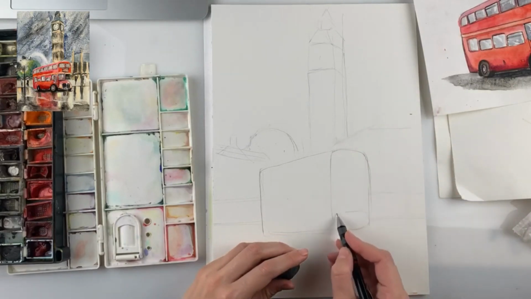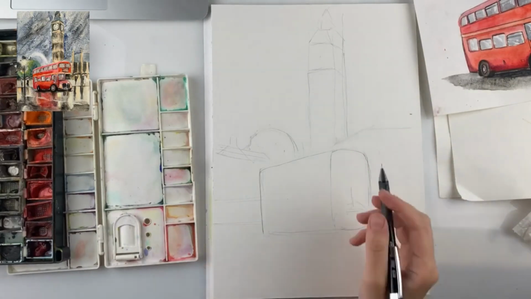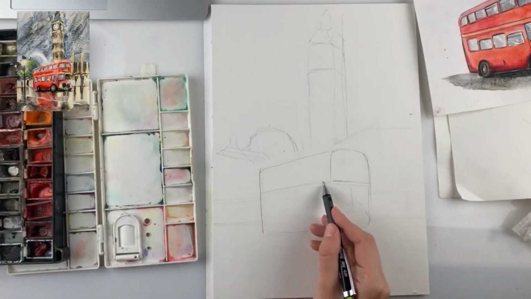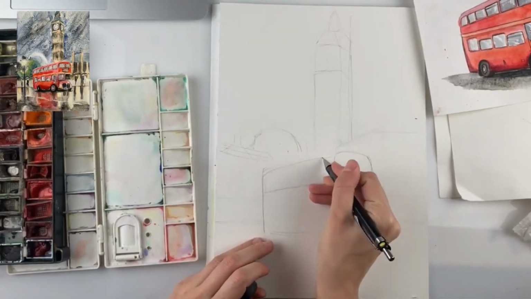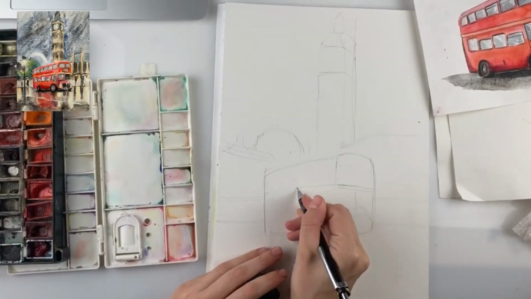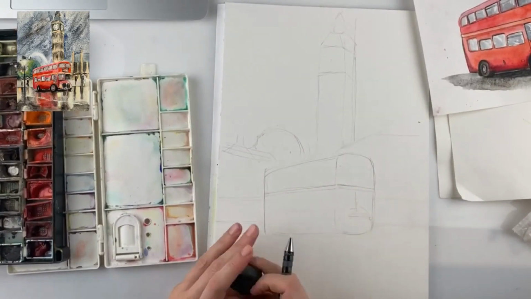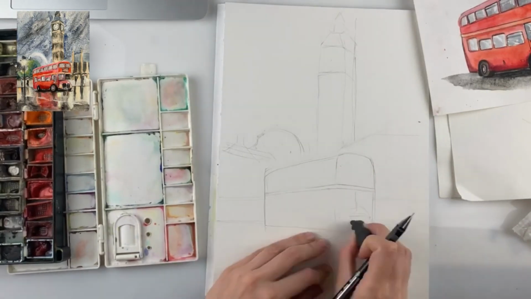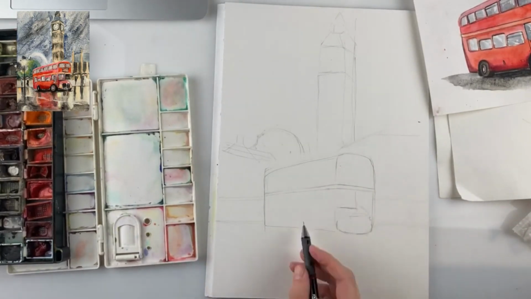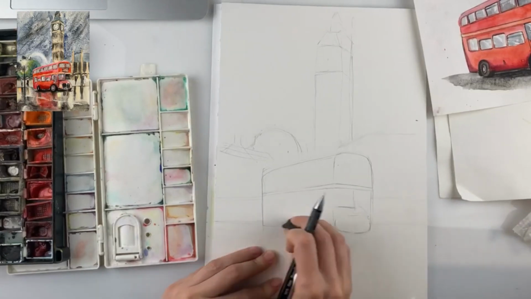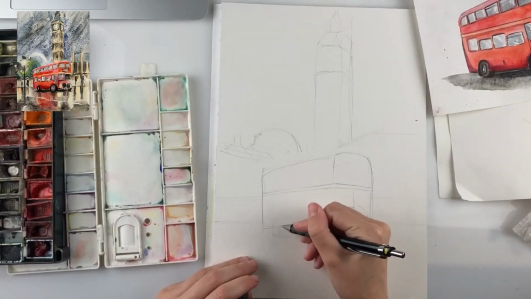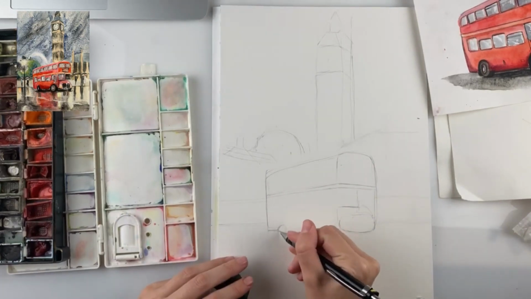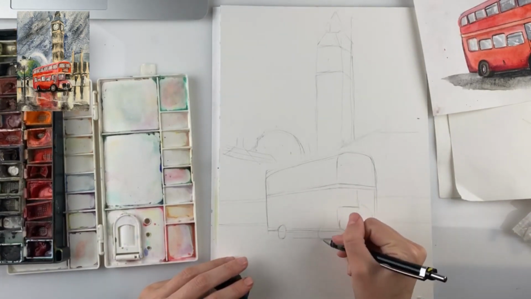Now I estimate where the second floor of the bus will be, keeping the proportions of the rectangles in mind. I simplify the details a bit to avoid getting too caught up in them and leave a bit of looseness in the overall drawing. I don't want to detail every little thing, but it's important to establish the overall shape, to make sure the bus stands evenly and that one wheel isn't higher than the other. I draw a guideline for where the wheels will sit. This helps keep everything level.